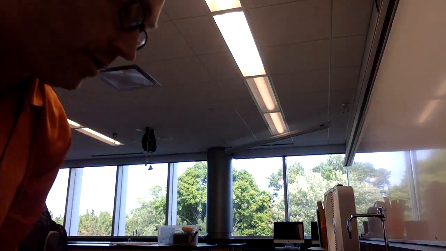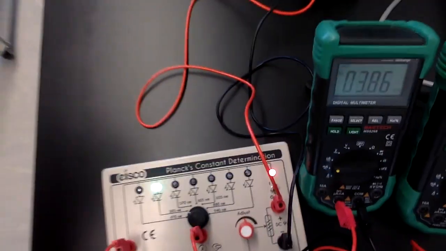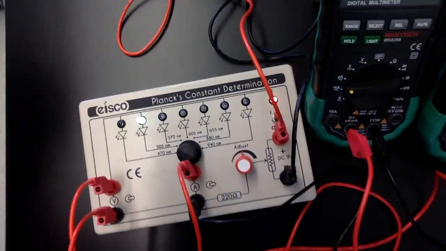Hey kids, we're gonna do a little lab using LEDs to try to figure out Planck's constant. So let me show you the stuff that we're using here. Can you see my circuit there?